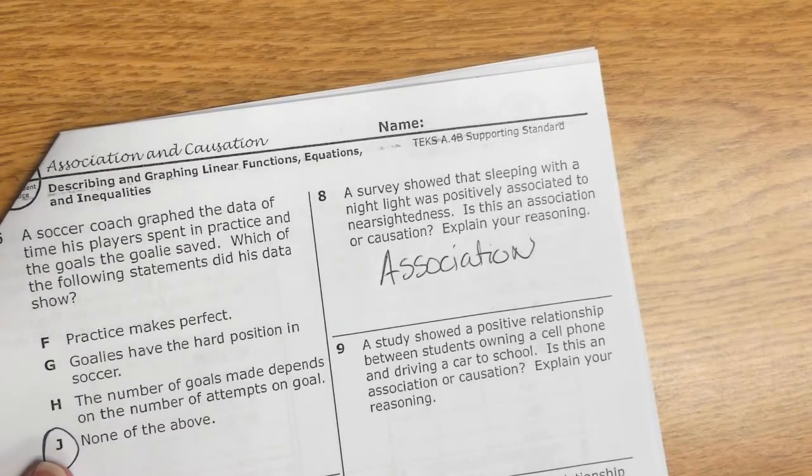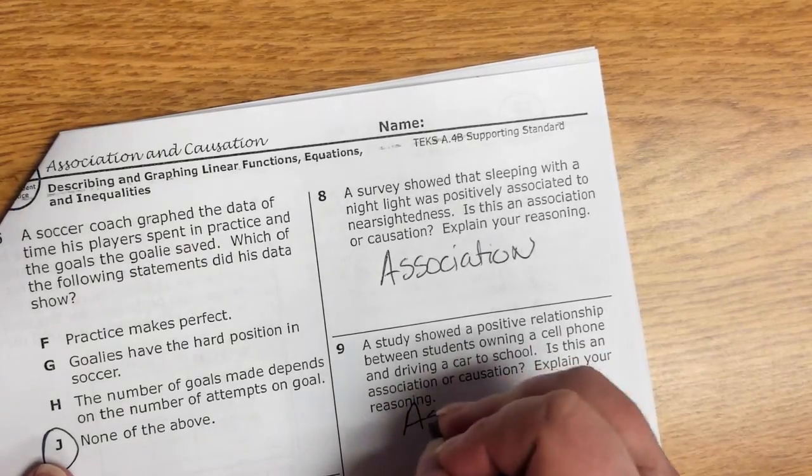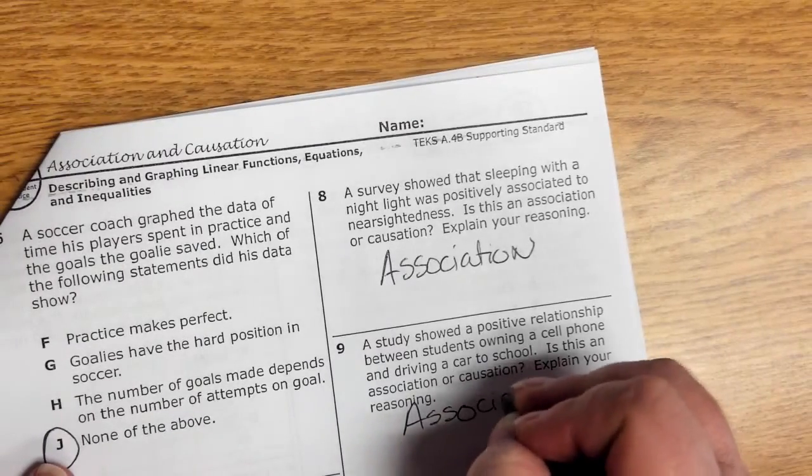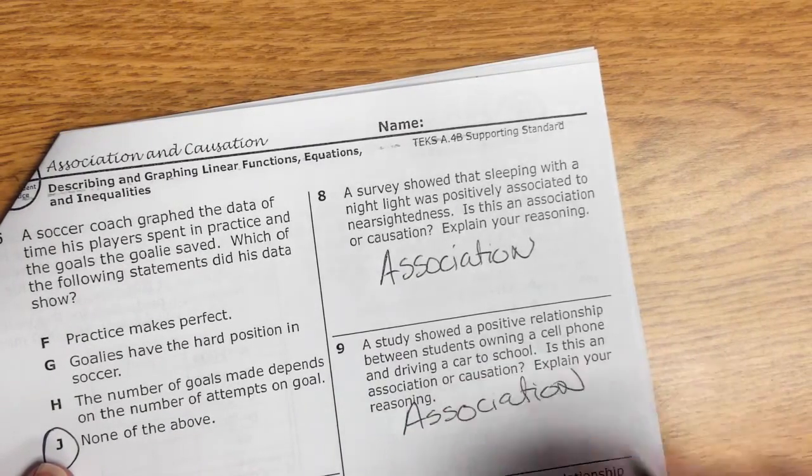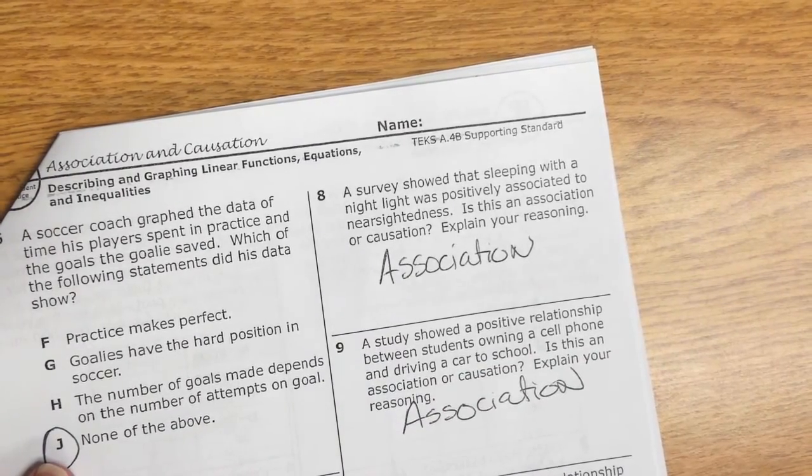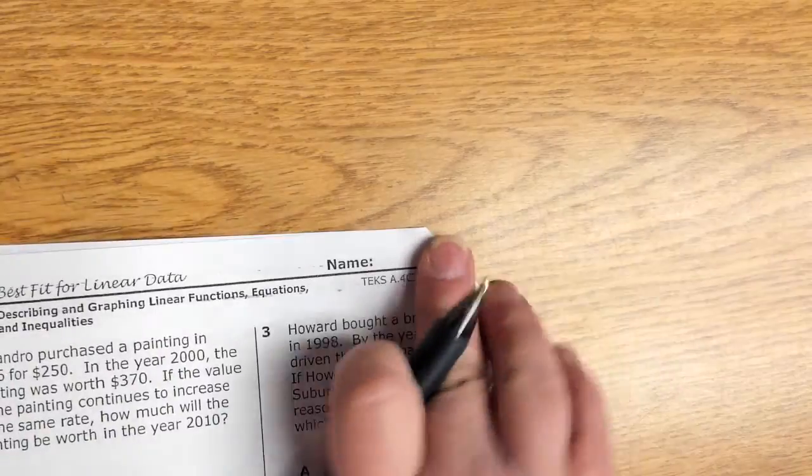A study showed a positive relationship between students owning a cell phone and driving a car to school. Is this an association or a causation? It's an association, because if they own a cell phone, they probably have more money, so therefore they drive to school, right? But it's not directly related. I'm going to let you do the rest on your own. Let's turn the page to 105.